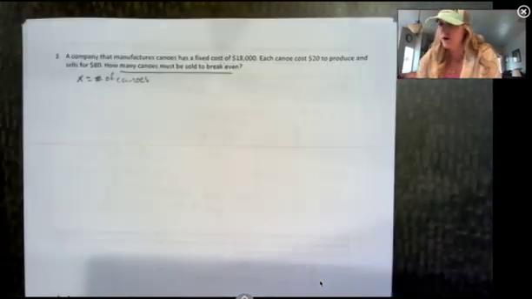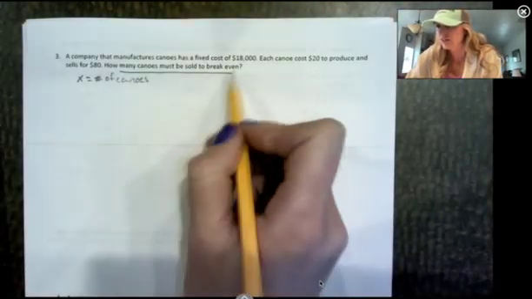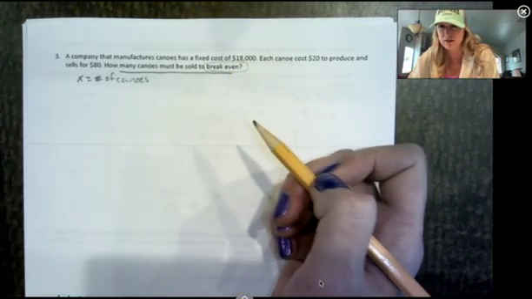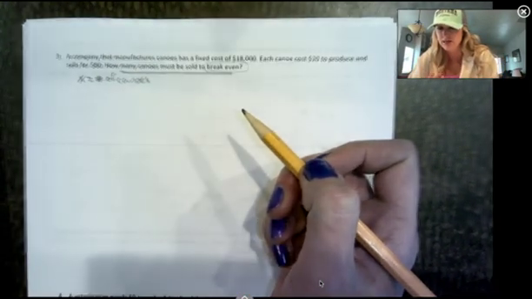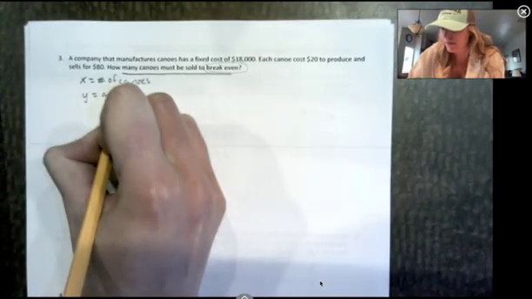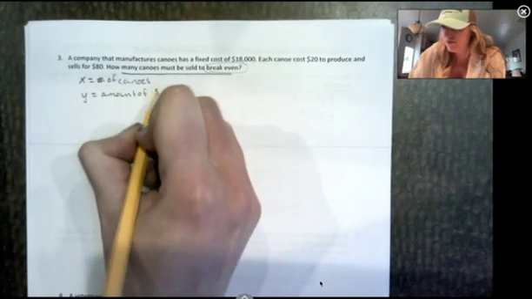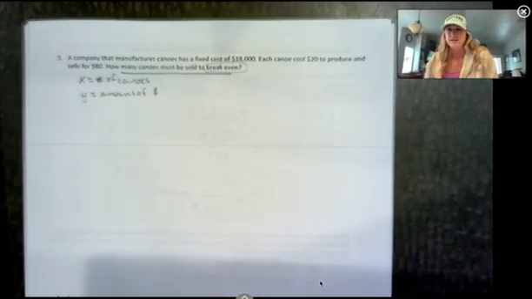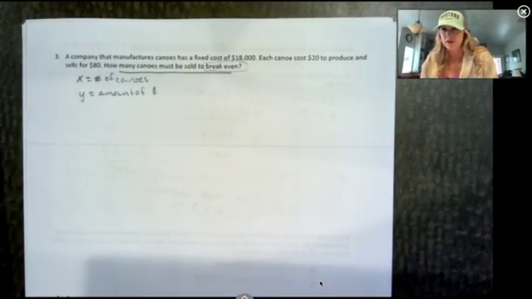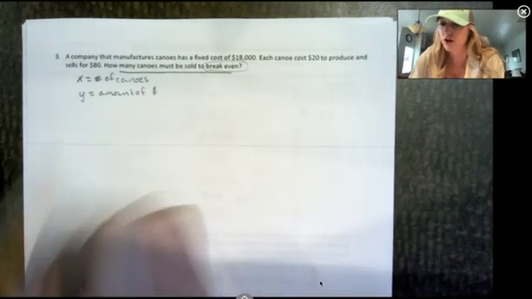Okay, and then break even has to do with money. So that's kind of another hidden variable a little bit, is the money it takes for something to happen. So we're going to have y equal the amount of money. Okay, so there are kind of two hidden variables in that question. How many canoes to break even? Okay, so here we go.